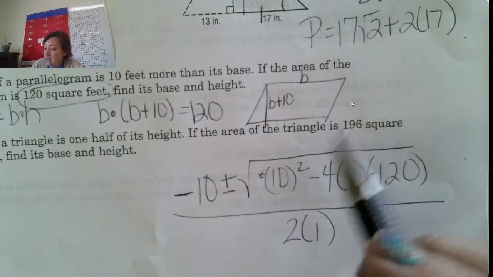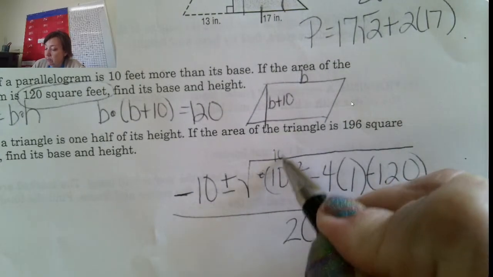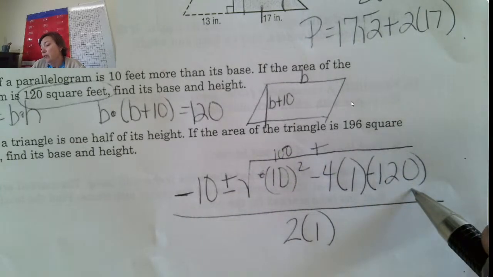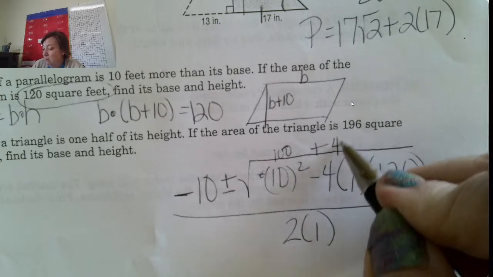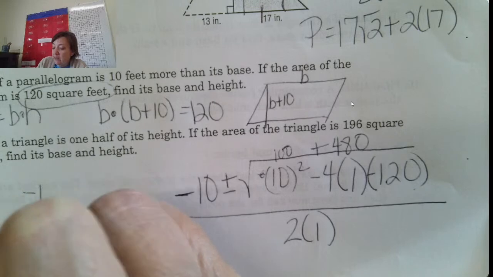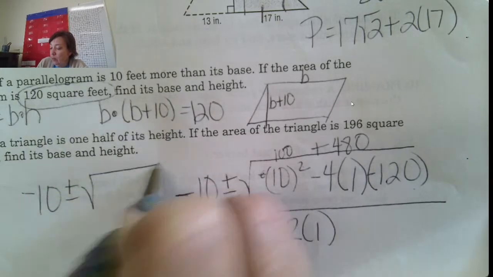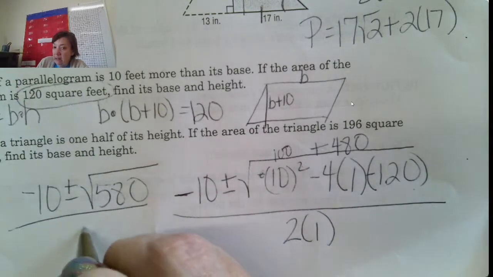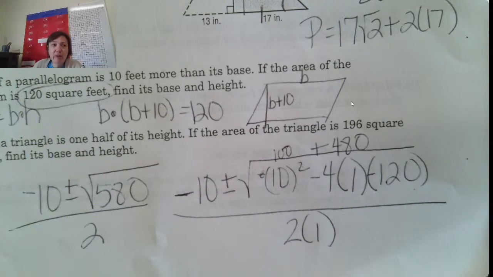Okay, so here's how we plug it in. And then this 10 squared is going to be 100. This is going to be positive 480. Is that right? So that gives me negative 10 plus or minus the square root of 580. And then 2 on the bottom. Somebody do square root of 580 for me, pretty please.